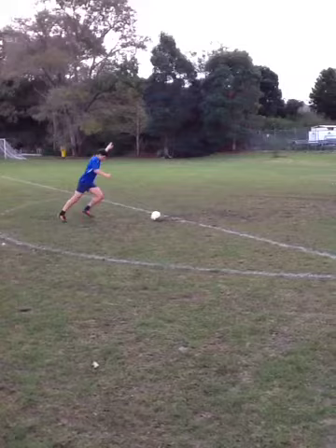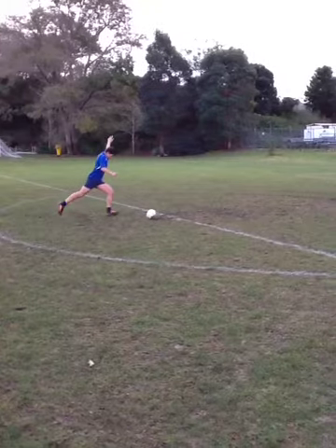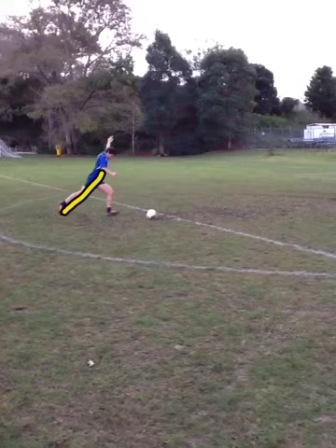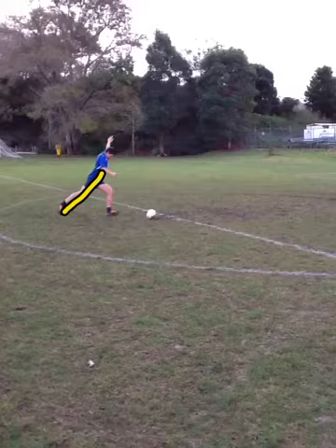As I am in front of the ball, the first movement in the kicking sequence is hip extension. This happens right about here. At that point in the kick, my leg has gone behind my hip and hip extension has occurred.